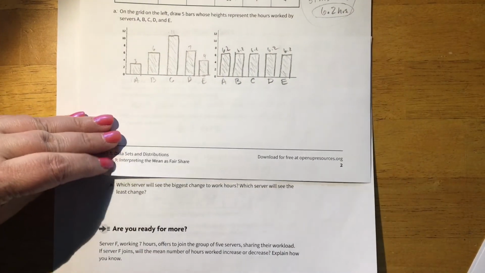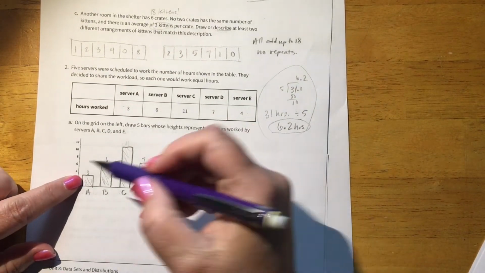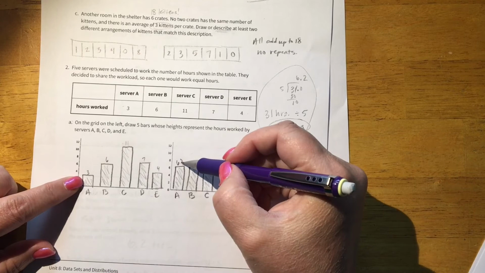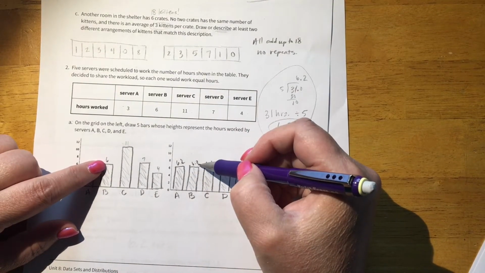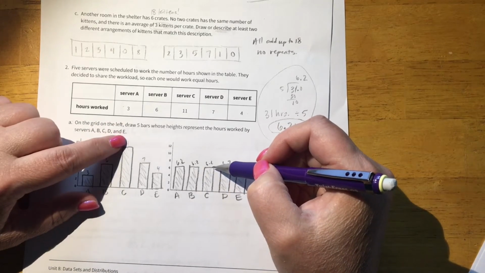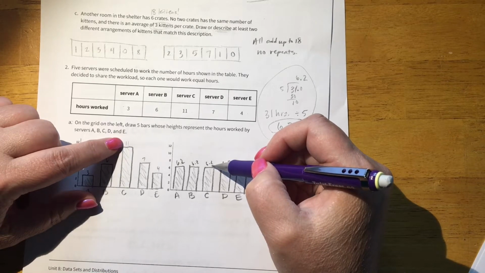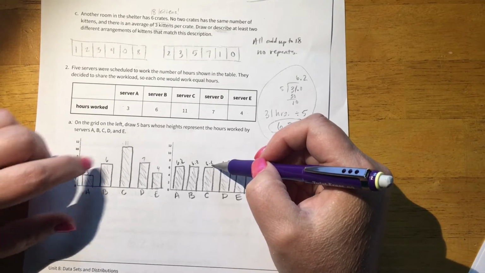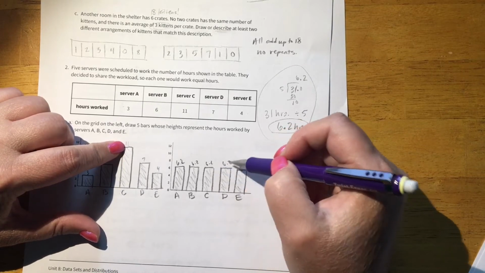Well, if we compare our graphs here, server A went from 3 to 6, so she gained 3 hours. Server B went from 6 to 6.2, lost very little. Server C went from 11 to 6, so he lost almost 5 hours. So that's the biggest change so far.